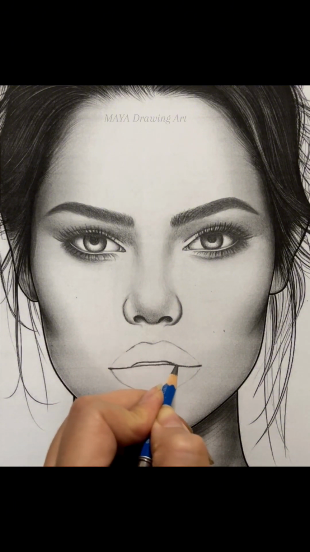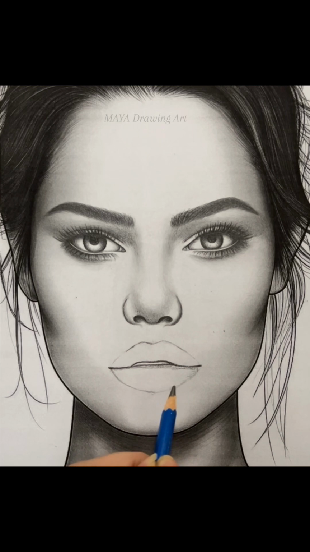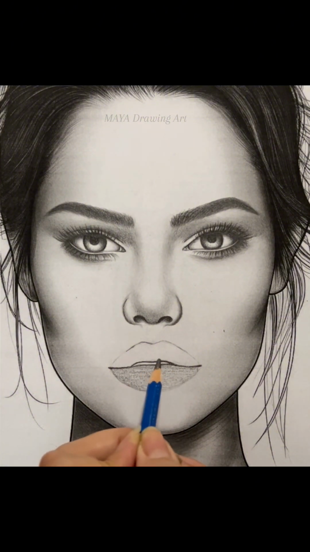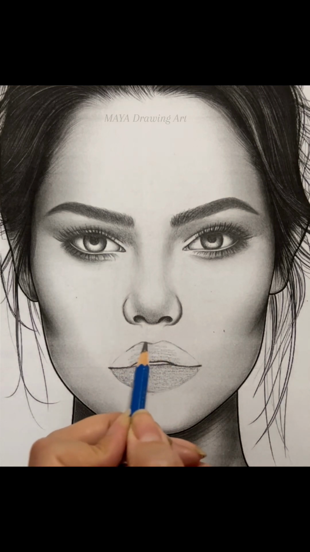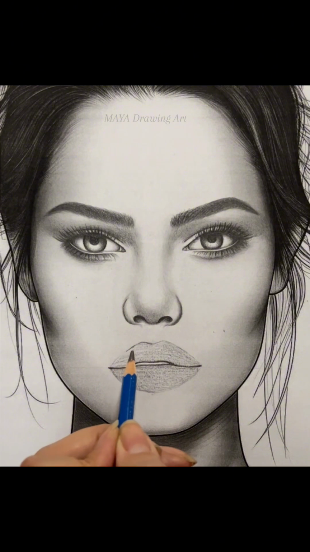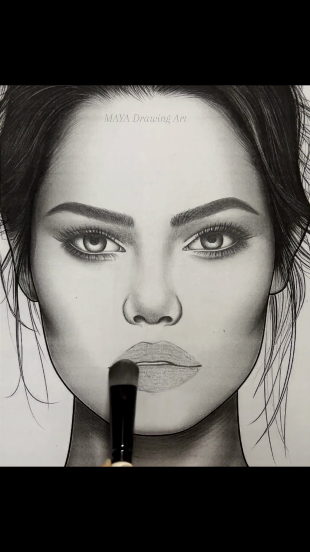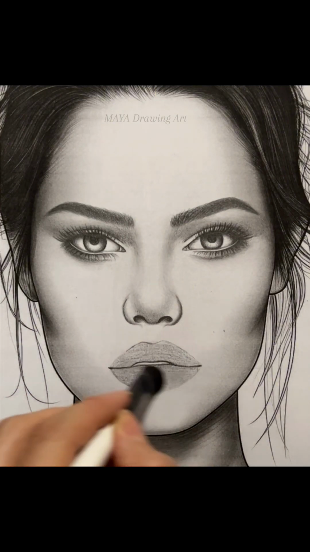For shading the lips, start by shading the entire lip area with a uniform color. Fade with a soft brush.